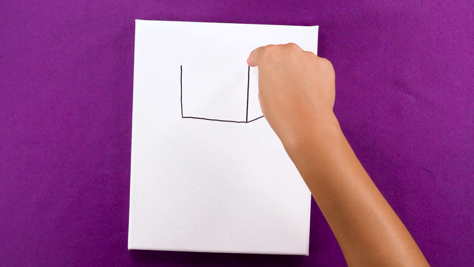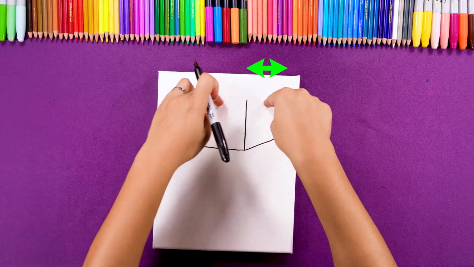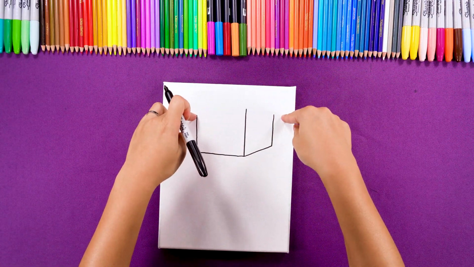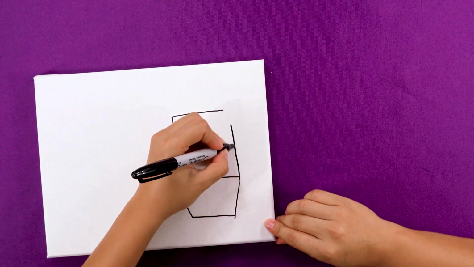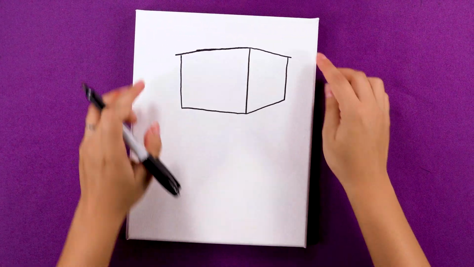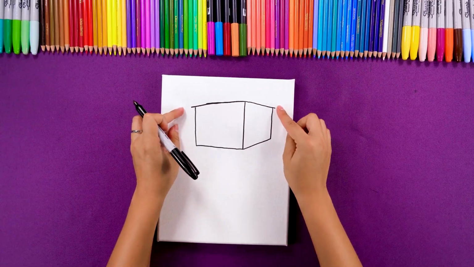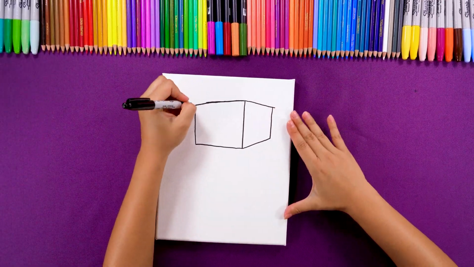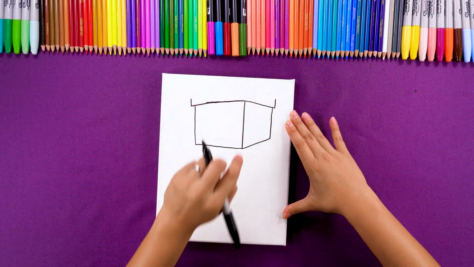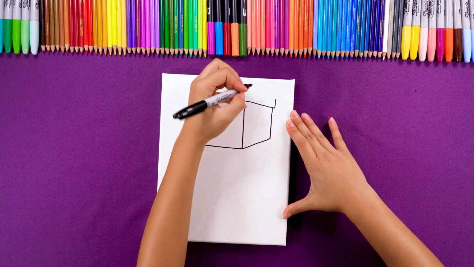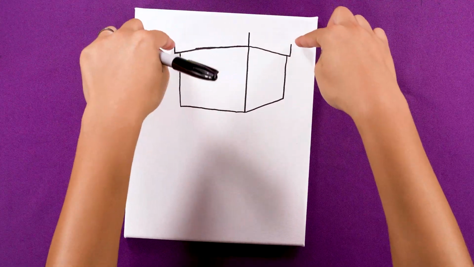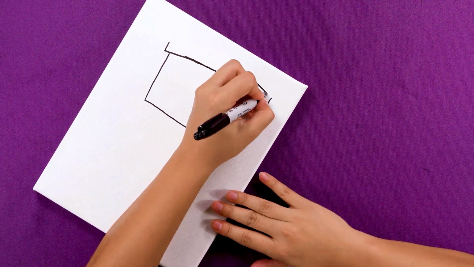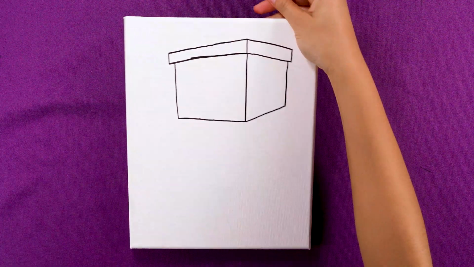Then from this point, we're going to make two diagonal lines that go a little bit past these lines. And then from these points, we're going to go up with a short vertical line. And we're going to copy the same design. So we're going to continue this line just a little longer. And then we're going to do those two diagonal lines to connect those points. So there we have the outline of his head.